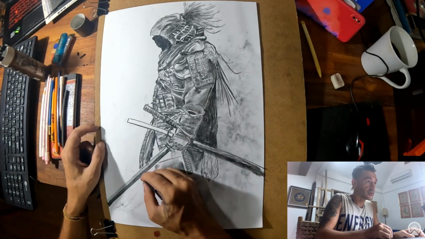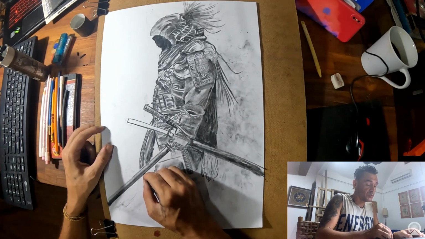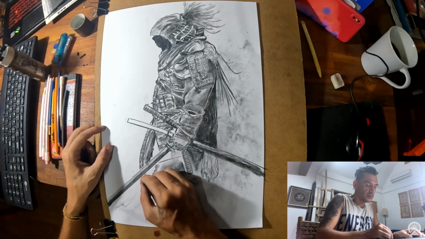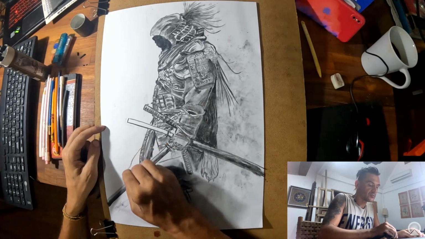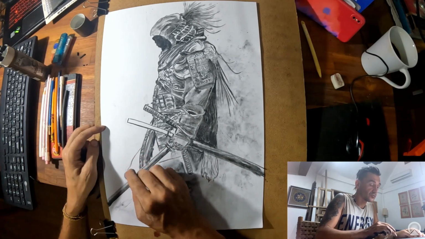Well, then we have this part, and it's more light, not so dark.